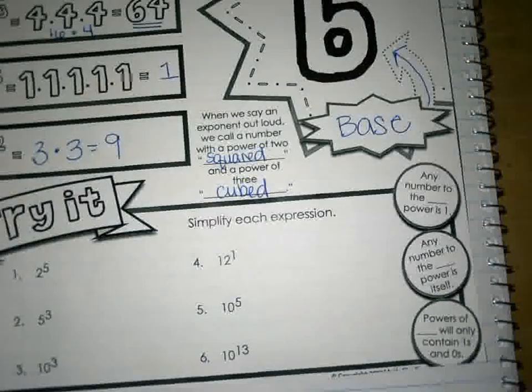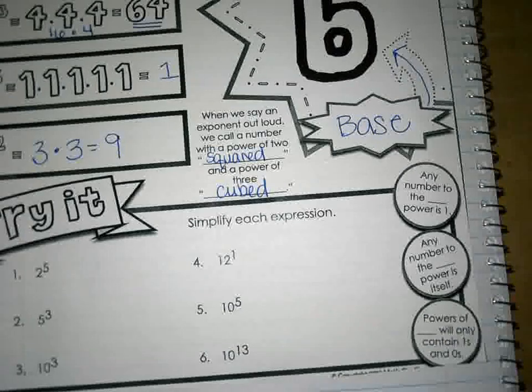So if you hear the word squared and cubed, know that means the exact same thing as 4 to the third power, 3 to the second power. They mean the exact same thing. You can technically say it either way.